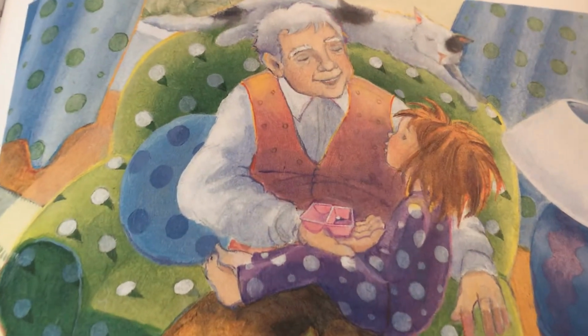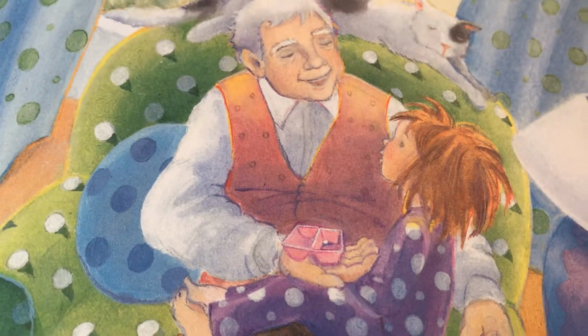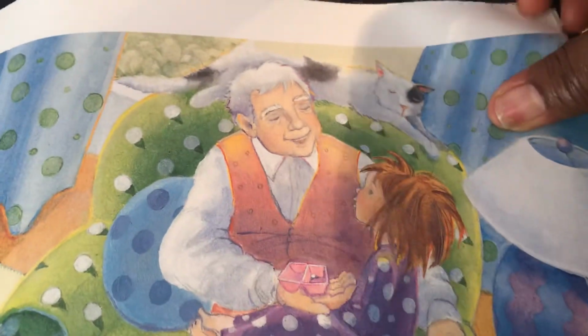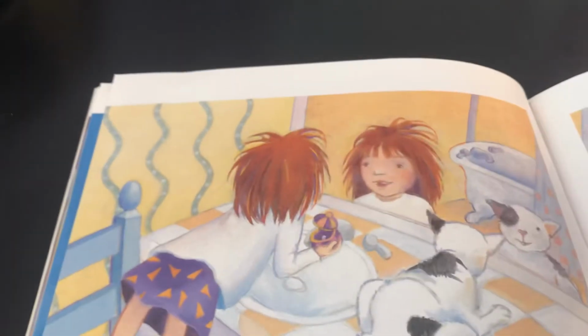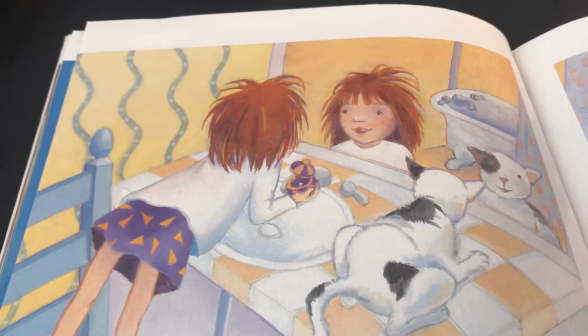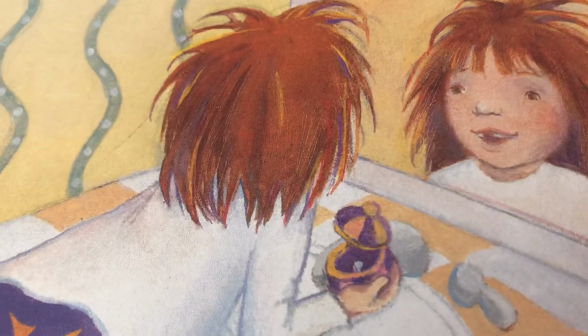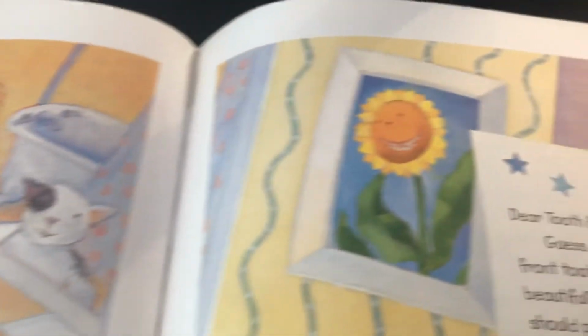So she had a chance to show her grandpa her tooth. And that was nice of the Tooth Fairy to do that. And now Emma's in the mirror again, looking at her tooth. I wonder if she lost another one. Let's read her letter.